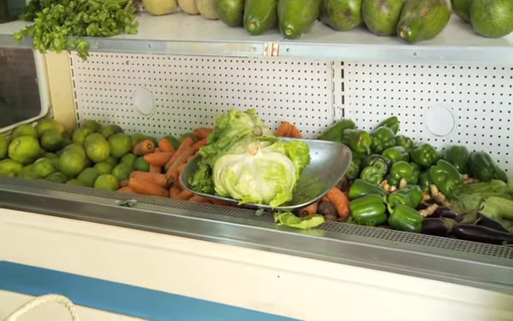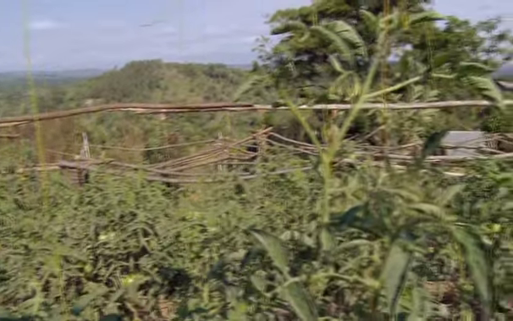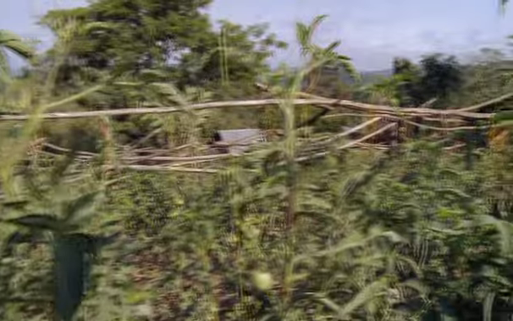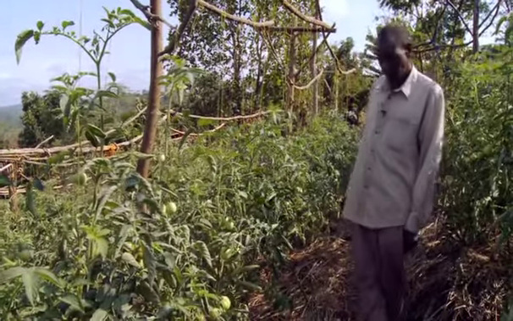We first go and visit and see how he's practicing, see how he's planting his products. Then you also want to find out if the farmer is growing the crops himself, because we don't work with middlemen, we work with the farmers directly. But then after, we continue doing spot checks, abrupt visits to the farmers to ensure the quality.